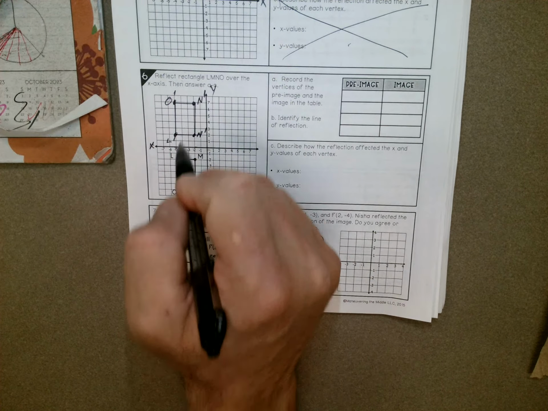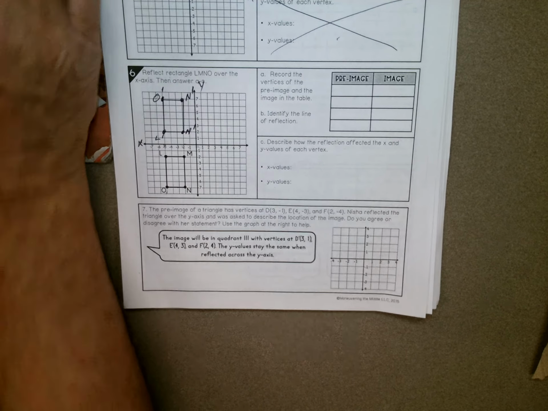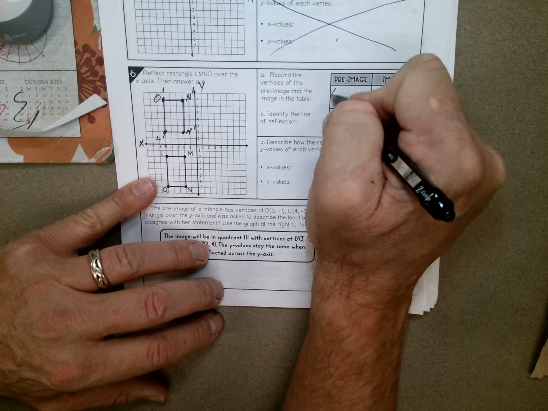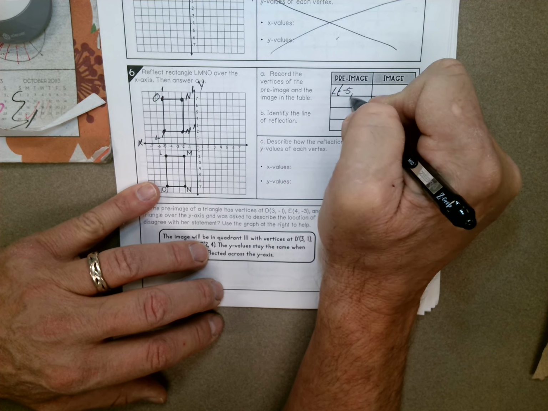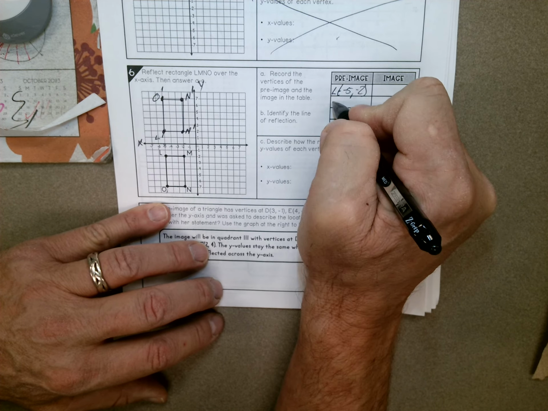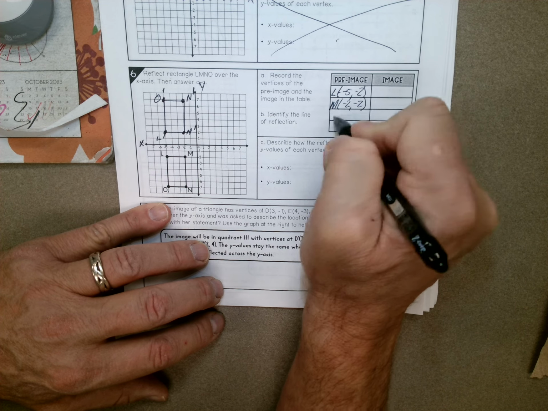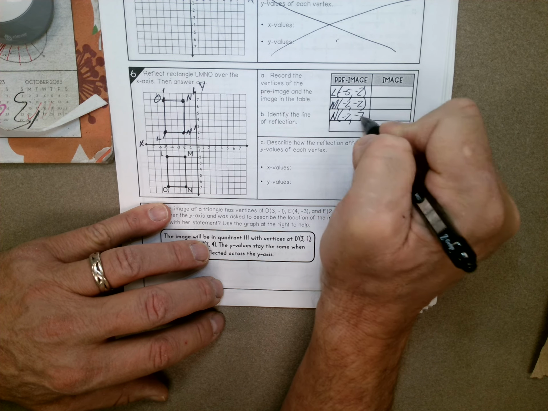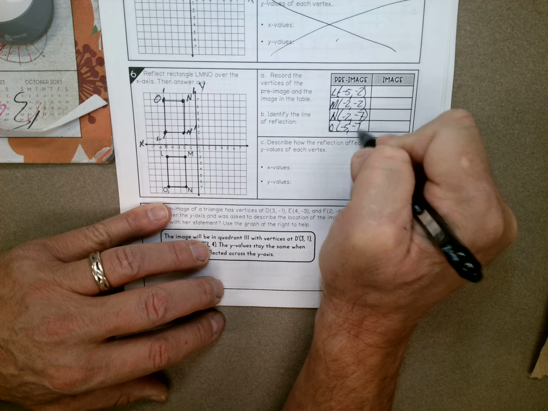This is our pre-image, that's our image. And I know that by the prime letters, right? And let's record our information down low like we did up top, okay? So down here, L, all right, L is -5 and -2. M is -2 and -2. N is -2 and -7. O is -5 and -7.